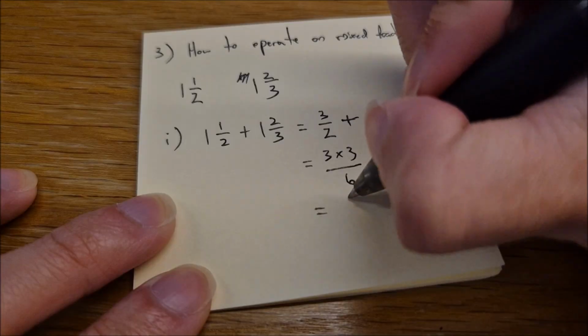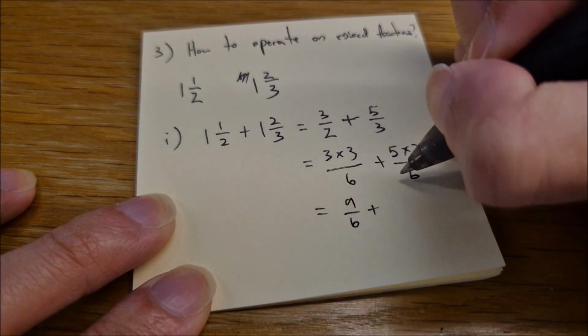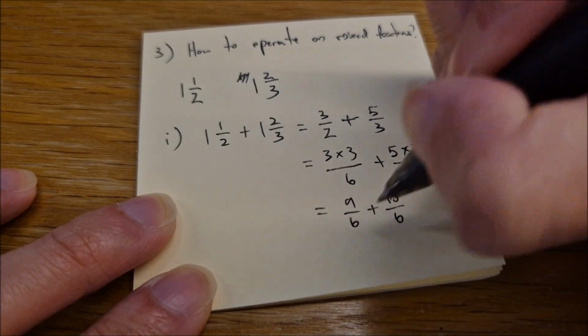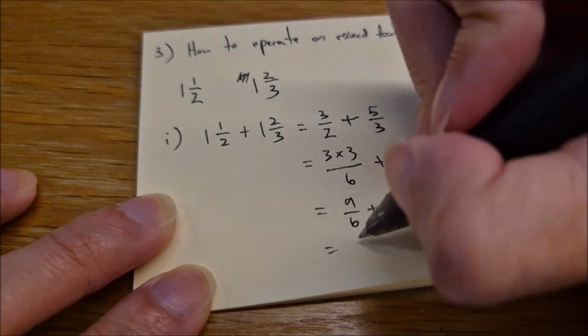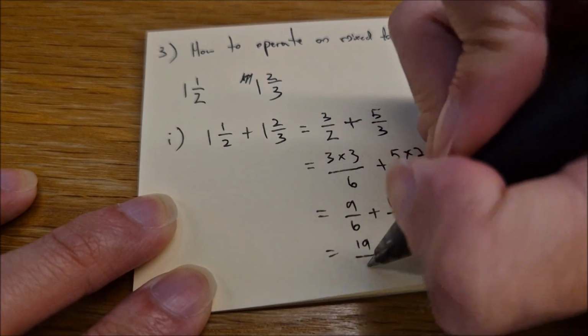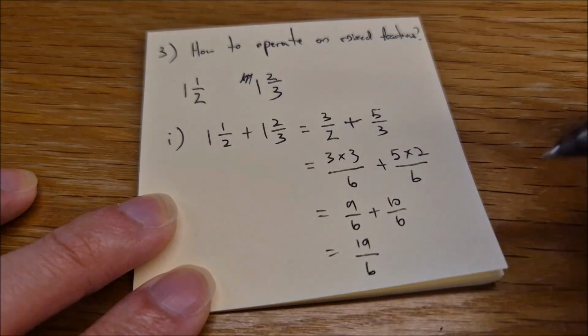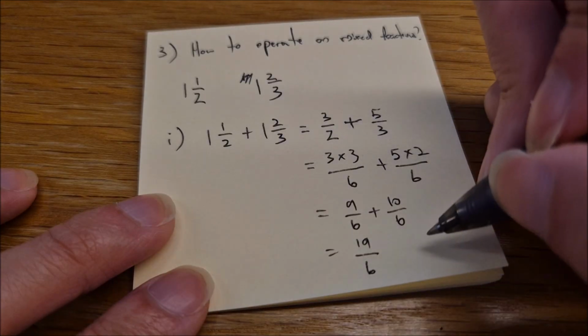And this gives us 9 over 6 plus 10 over 6, which will give us 19 over 6. And we are done.